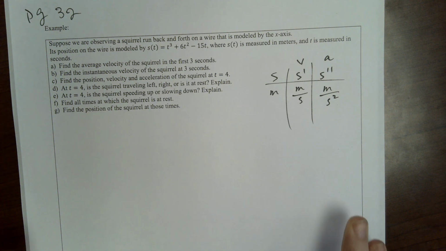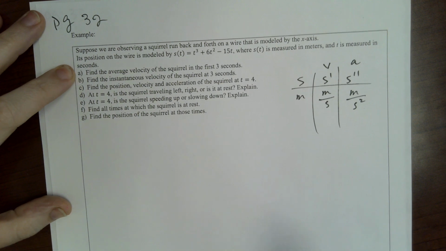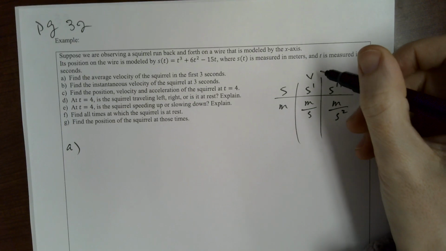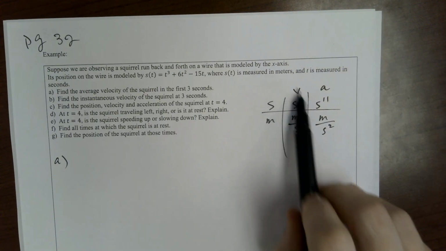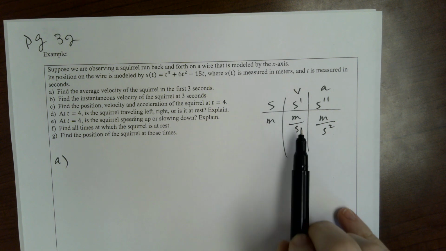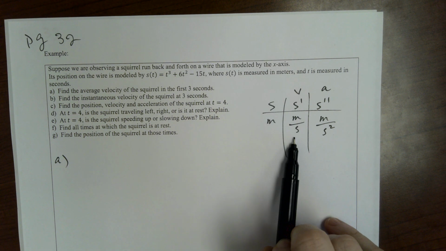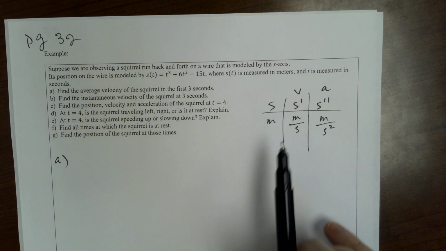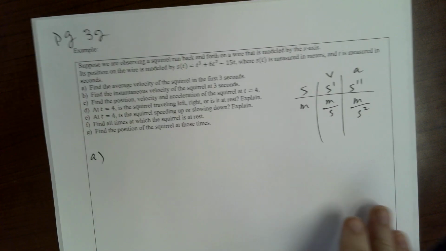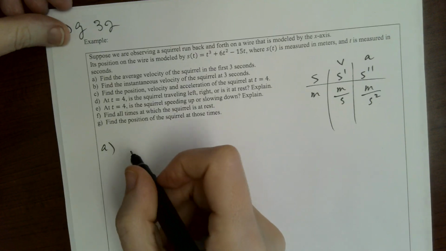Part A, the average velocity. Now guys, here's the thing. Average velocity is a rate of change, so our units are going to be meters per second, but we are not taking the derivative. Average velocity is not the derivative. You could use it to sometimes estimate the derivative, but it is not the derivative.